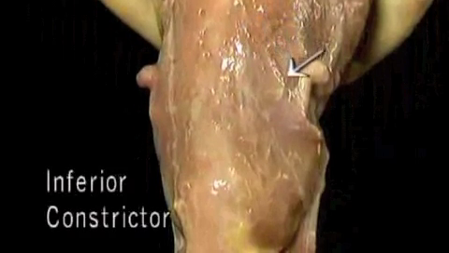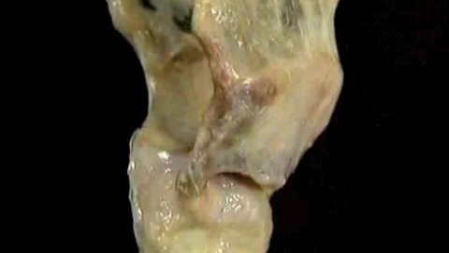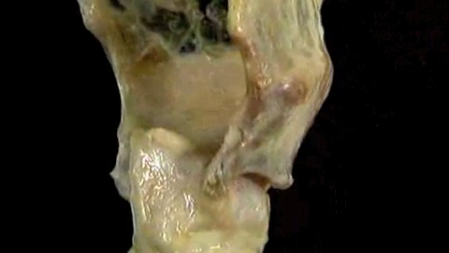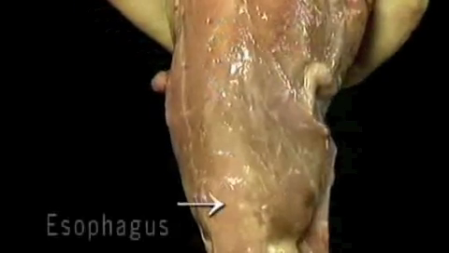Here's the upper border of the inferior constrictor. It's thicker again than the middle constrictor. The inferior constrictor arises from just behind the oblique line on the thyroid cartilage, and also from the side of the cricoid cartilage. Its fibers fan out, meeting with the fibers from the other side, all the way from here down to here. The lower end of the inferior constrictor muscle is continuous with the muscular coat of the esophagus.